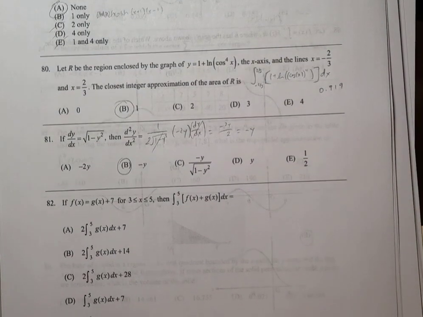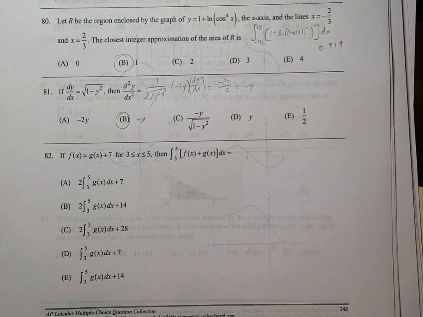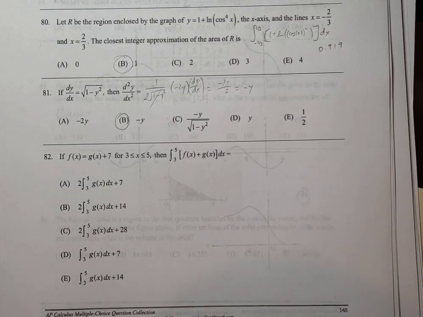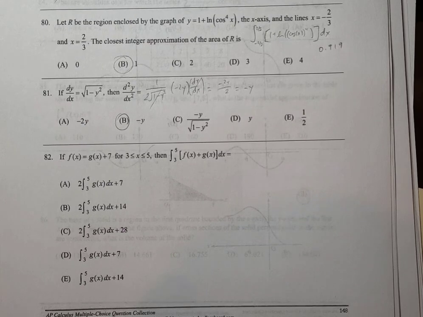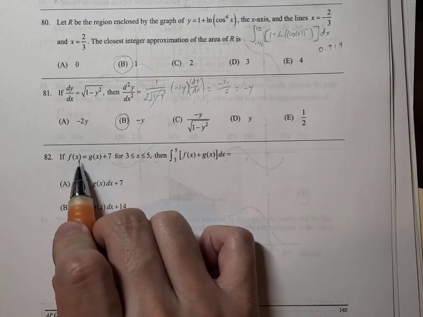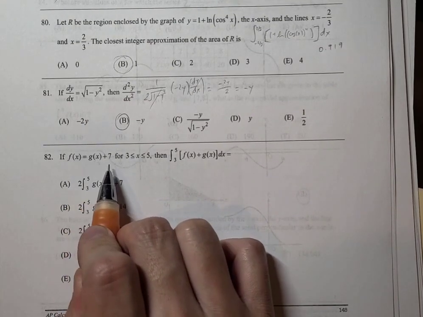Okay, 82. f of x is g of x plus 7 for x between 3 and 5. The integral from 3 to 5 of f plus g dx is what? Okay, so we just plug in that f of x is g of x plus 7, I believe.